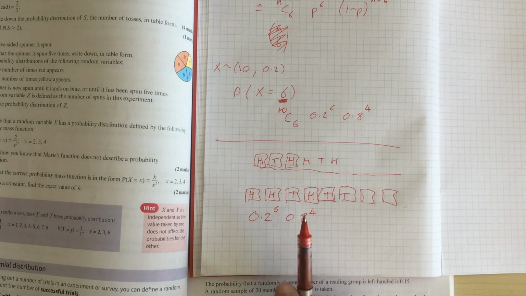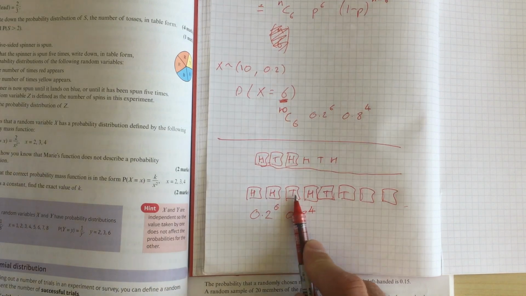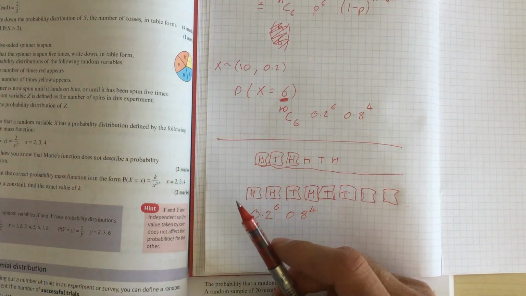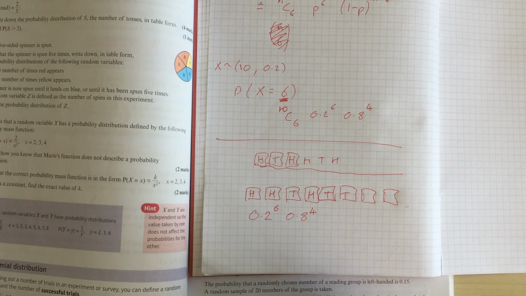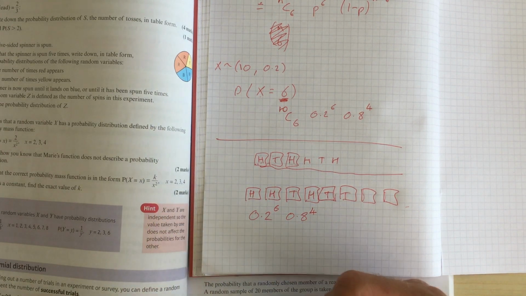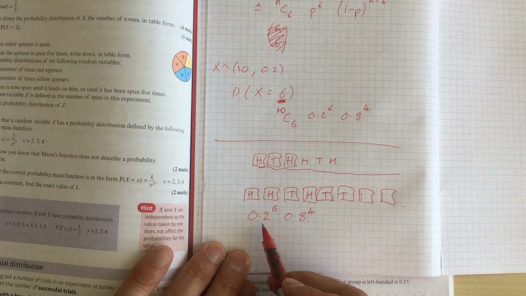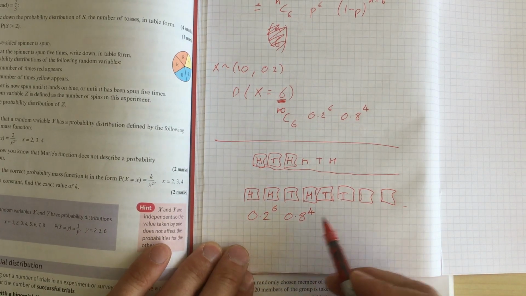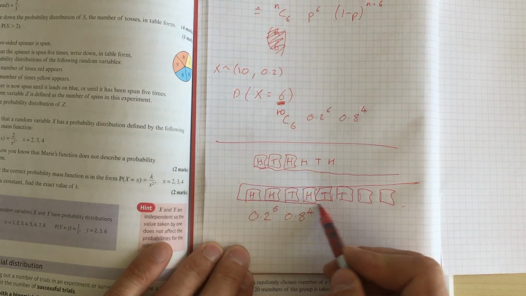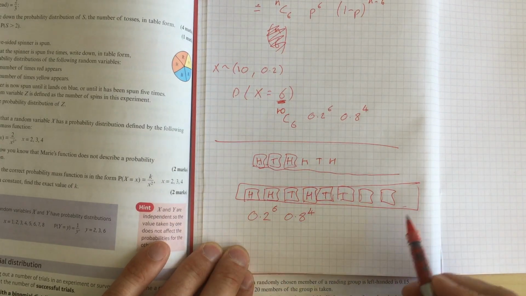If trials are independent, the probability of getting a head and a head and a tail and a head, we just times those things together because we know that each trial is independent. It has to be, because that's one of the criteria for having a binomial distribution. So 0.2 to the power of 6, 0.8 to the power of 4, is the probability of getting this particular string of heads and tails.